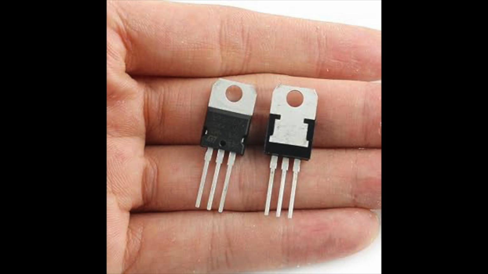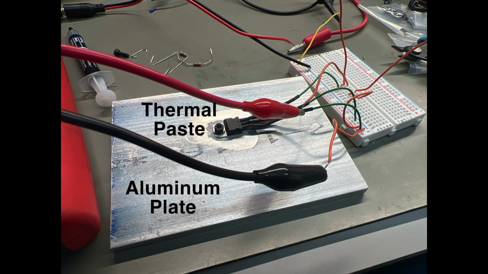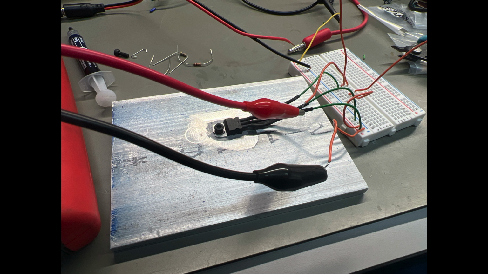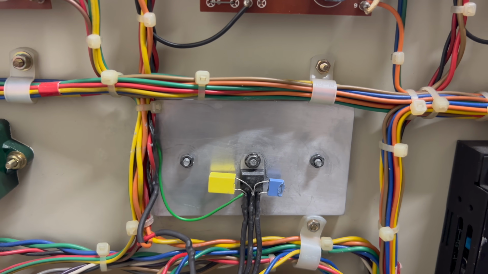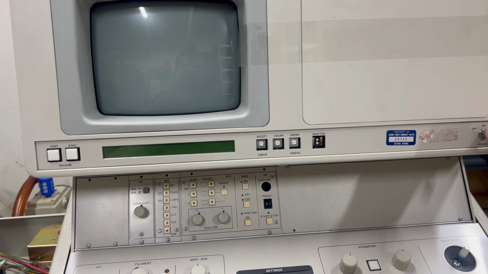However, this little package cannot dissipate the excess heat without a better heatsink, so I made one out of an aluminum plate and some thermal paste. I wasn't sure if it could handle the power dissipation, so I tested it on my bench. Surprisingly, dissipating 7 watts of power only raised its temperature to about 50 Celsius. I went ahead and mounted the new regulators and wired everything back together. Let's see if we've made any progress.